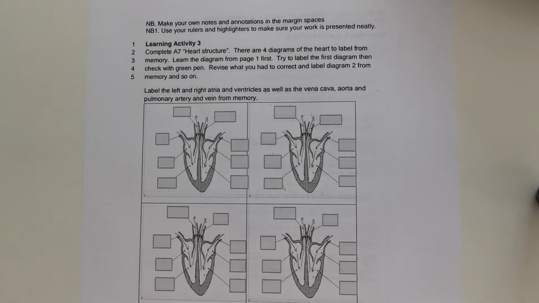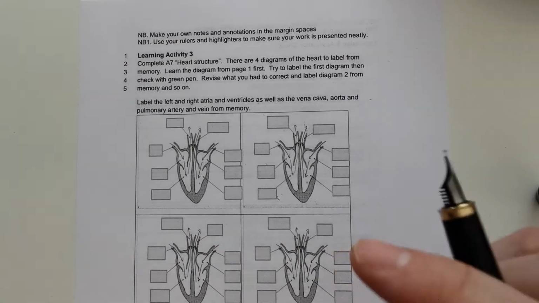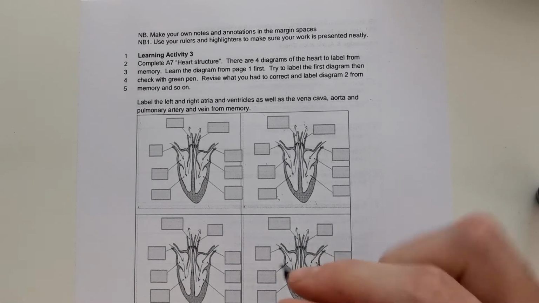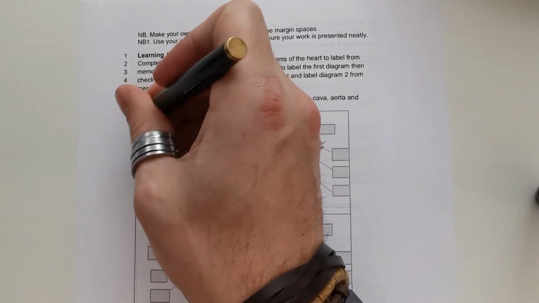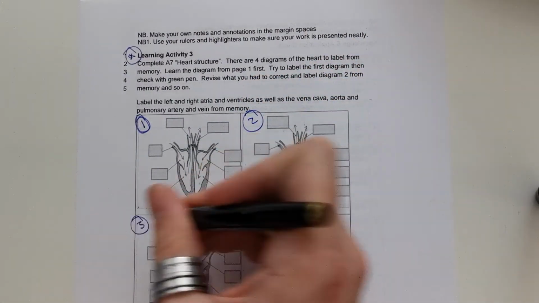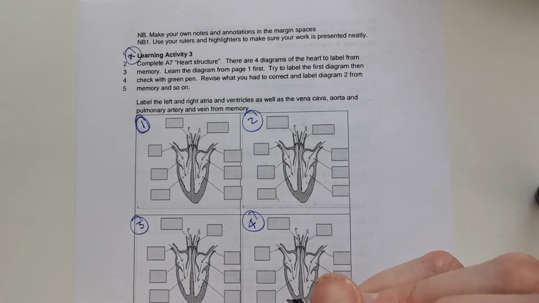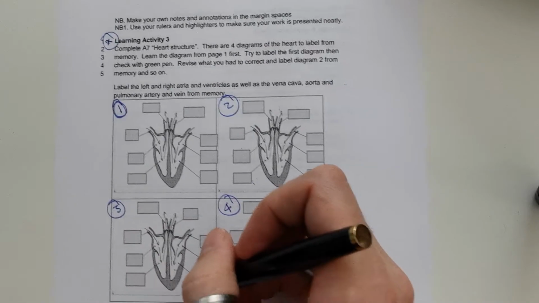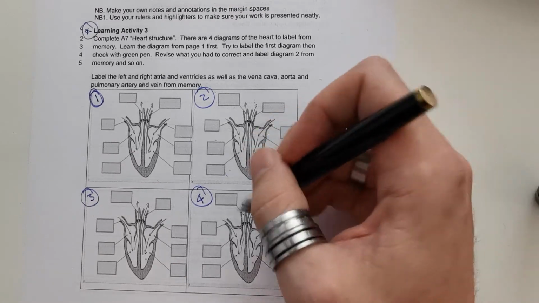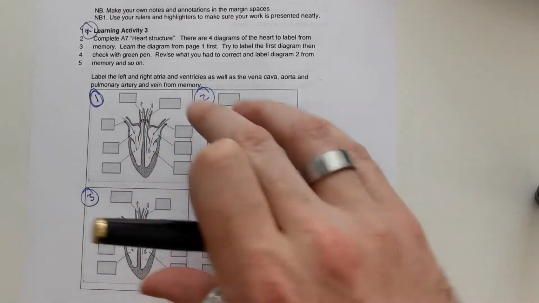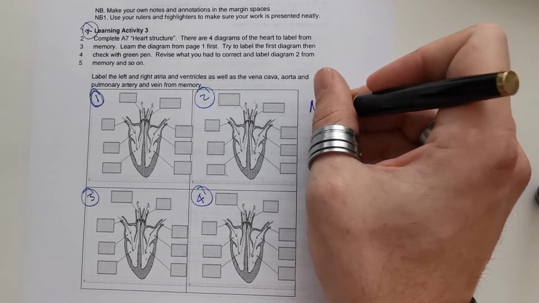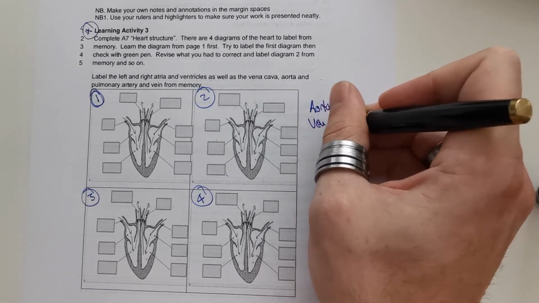Right. The last thing I'd like you to do now, and this is a bit more of an independent activity, we've got to see how many of these structures we can remember. So what I would like you to do now is pause the video, go back over your notes, and I want you to have 4 goes at labelling the different parts of the heart, okay? From memory, and then obviously green pen it and check it and correct it where you've got it wrong.